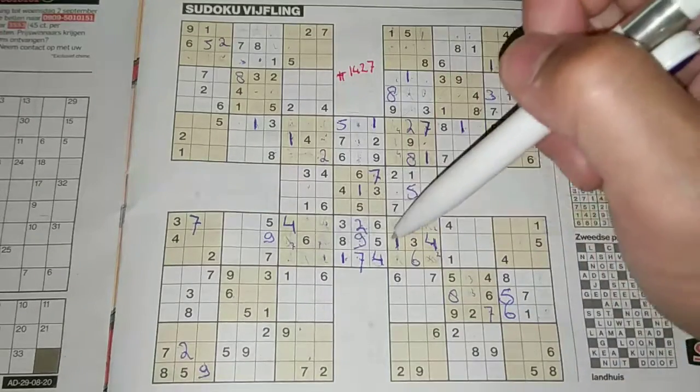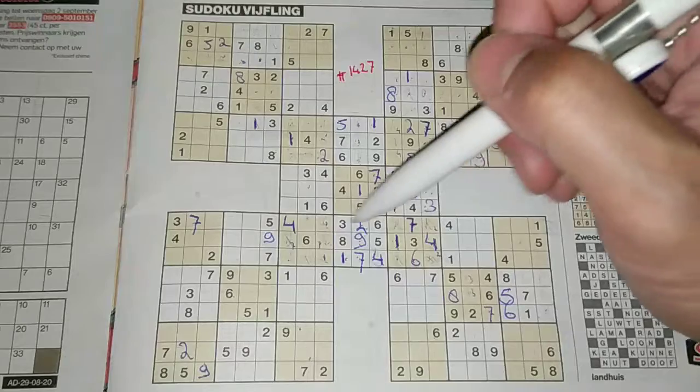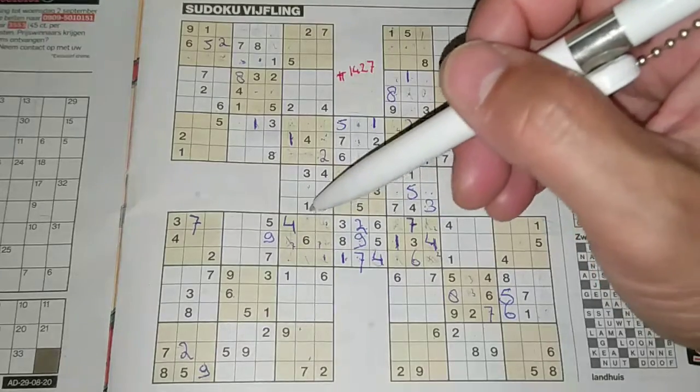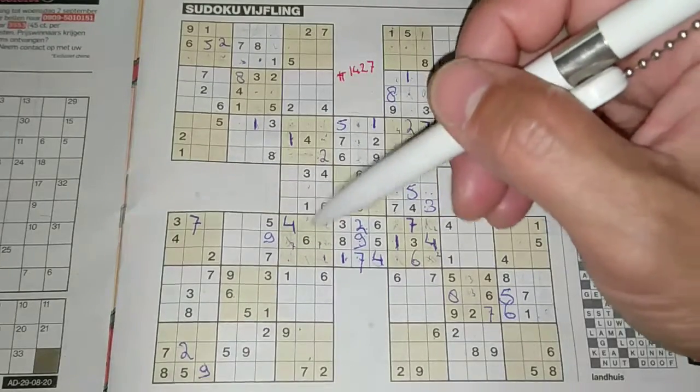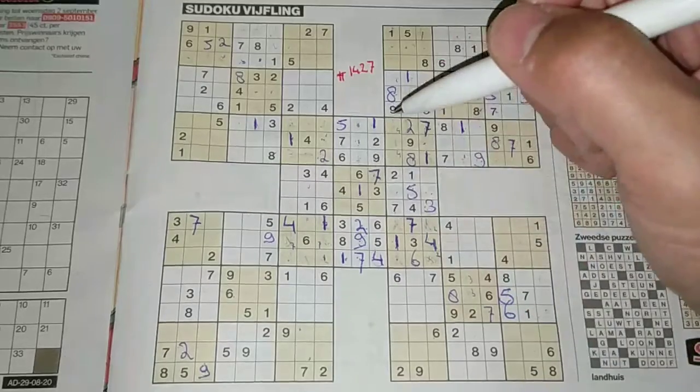1 in this row, 1 in the row above. So that row, the only 2 places for the 1 should be here or there. We see here 1, no 1 there. 1 should be there.